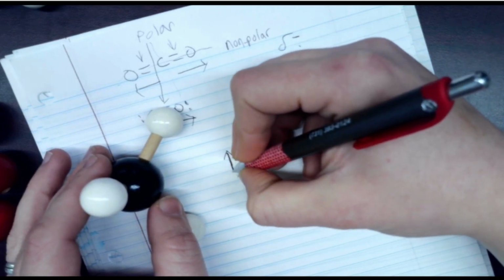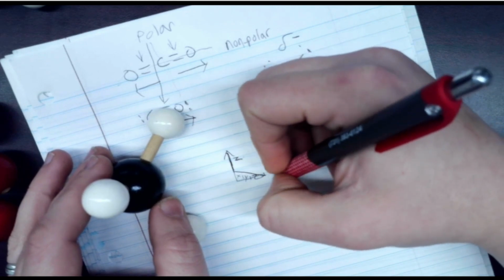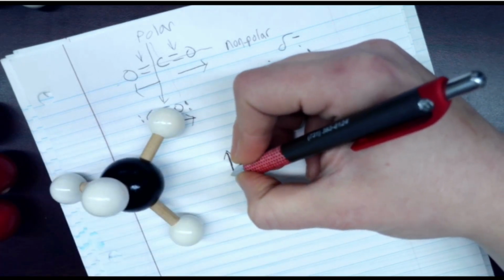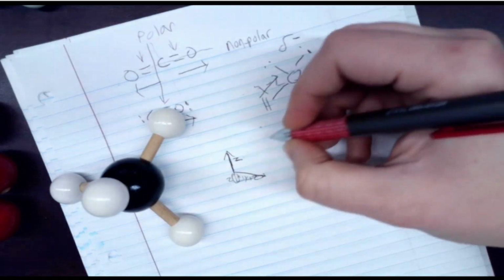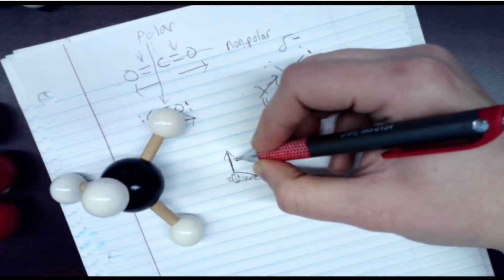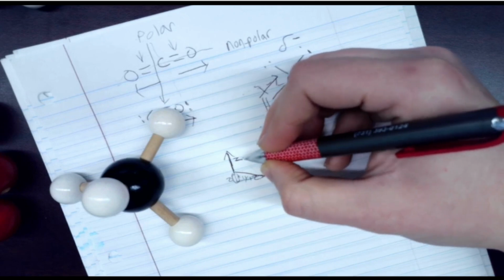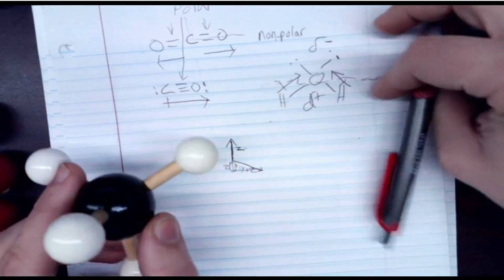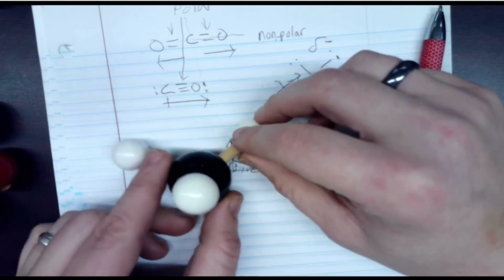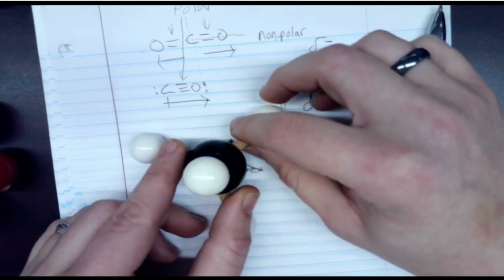So if you calculate the z component from a triangle perspective, this is much smaller than this. And so when we add up all three downward guys, they end up canceling out one upward guy.